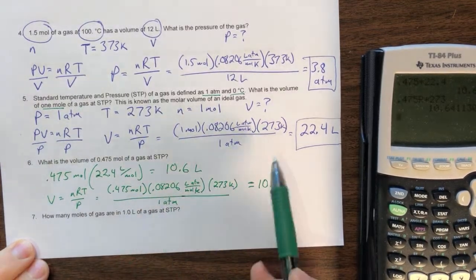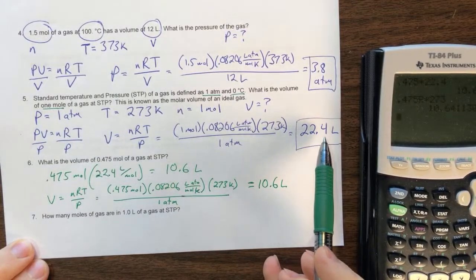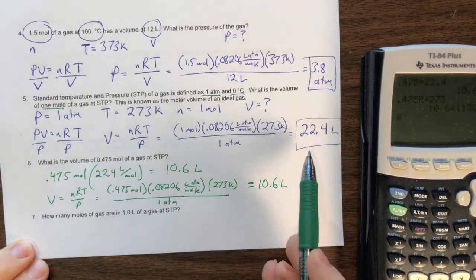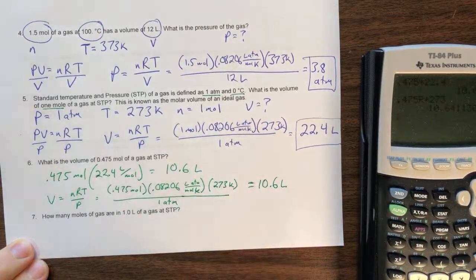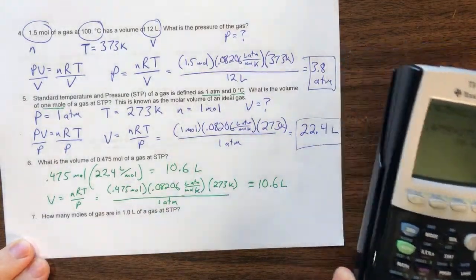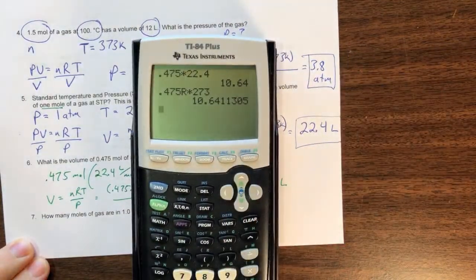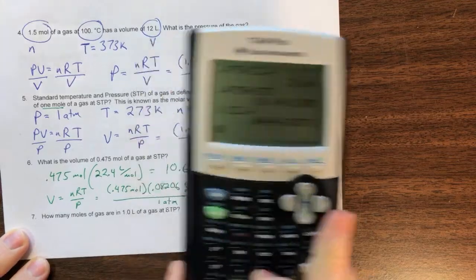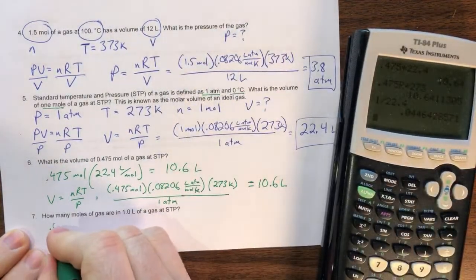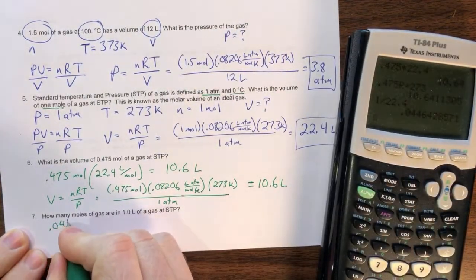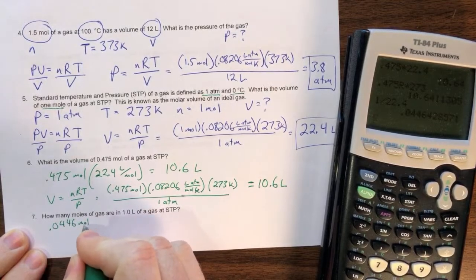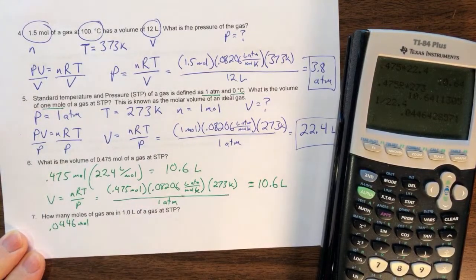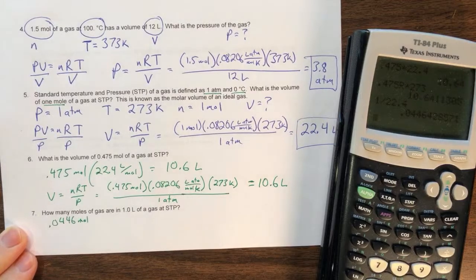If 1 mole has 22.4 liters, it really should just be the inverse of that. So let's just see, 1 divided by 22.4. That's 0.0446 moles.